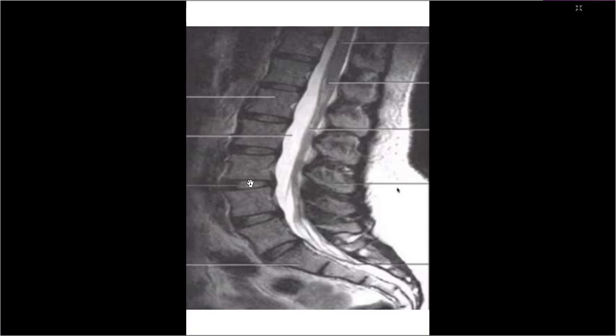What is the type of joint that is present between the intervertebral area? It is a secondary cartilaginous joint. What are the movements of the lumbar vertebra? There is lateral flexion, flexion, extension, and some rotation. So axial rotation, lateral flexion, extension, and flexion.